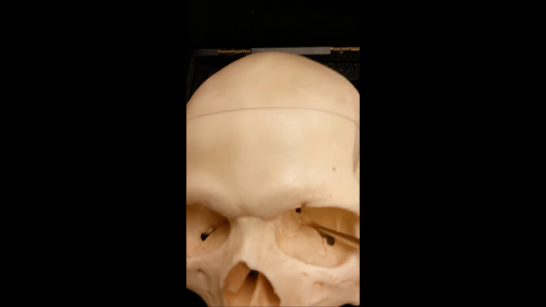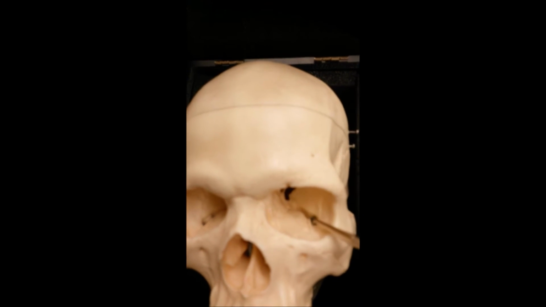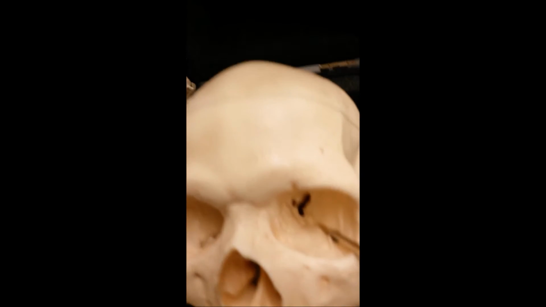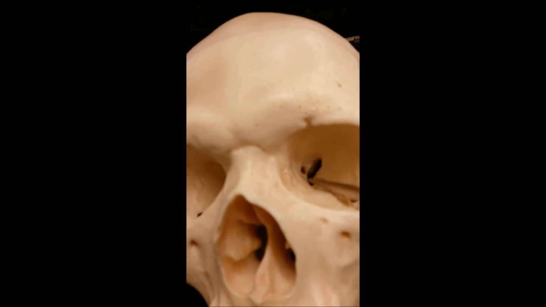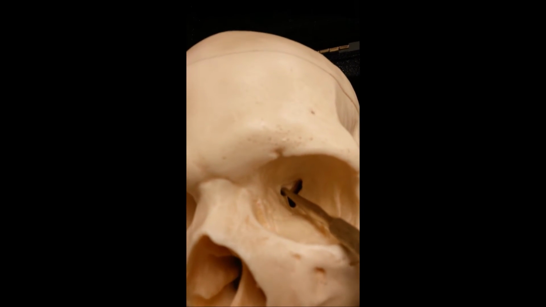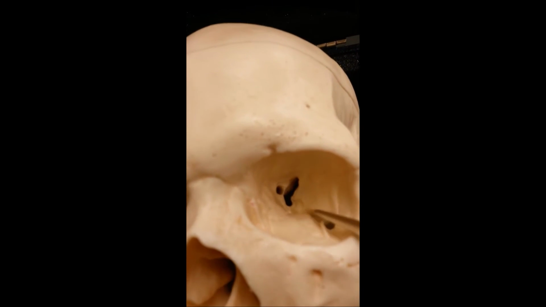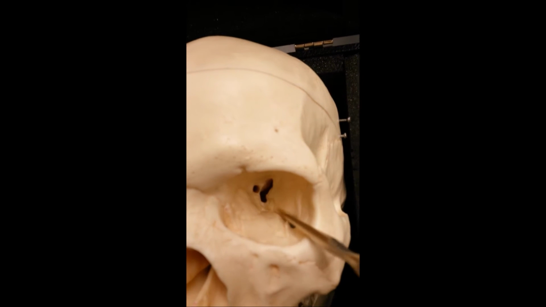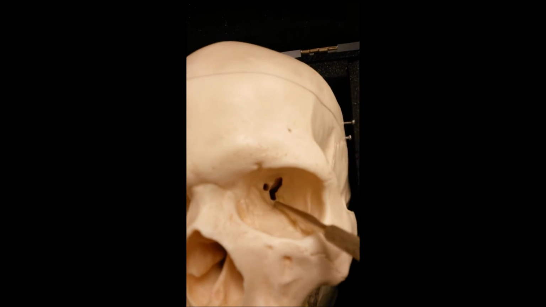ISO is inferior, which is this one down here, the inferior orbital fissure. And the next one will be the superior orbital fissure, which is the S. And the O will be the optic foramen here. So ISO, inferior orbital fissure. It's a fissure in the orbit.